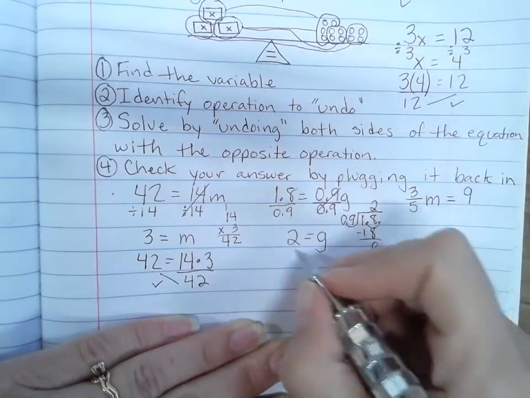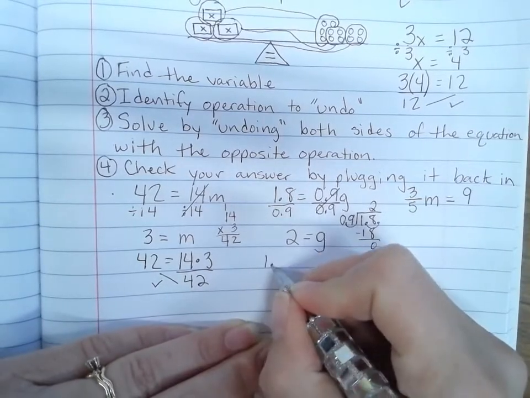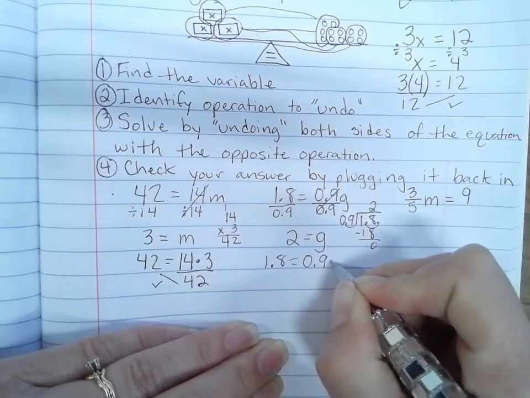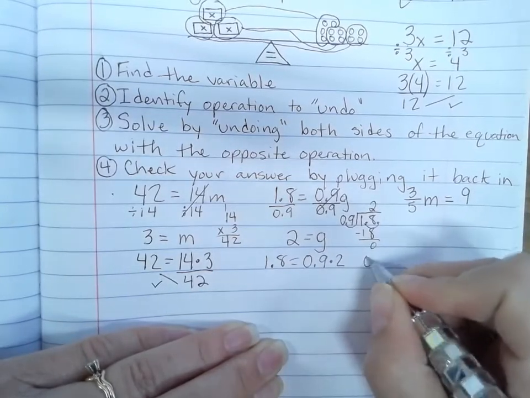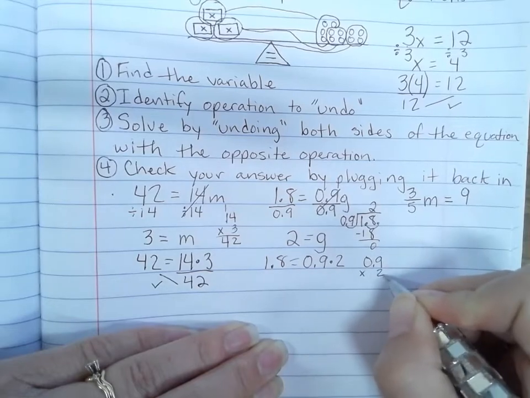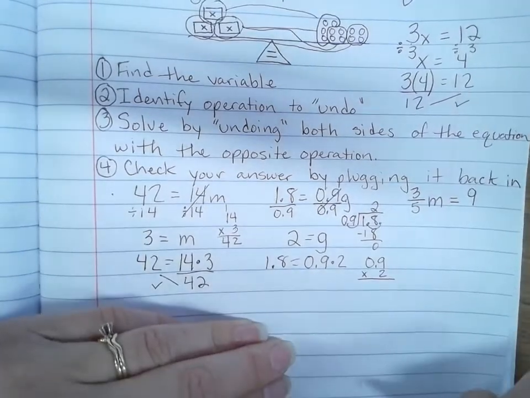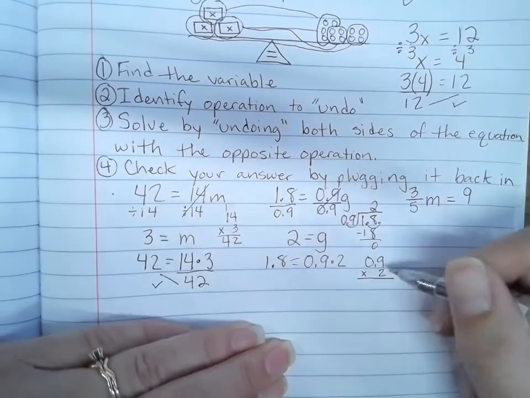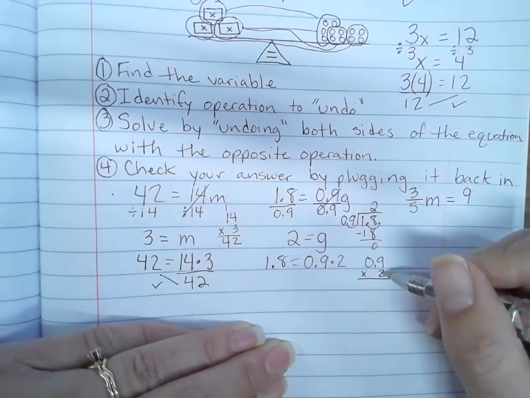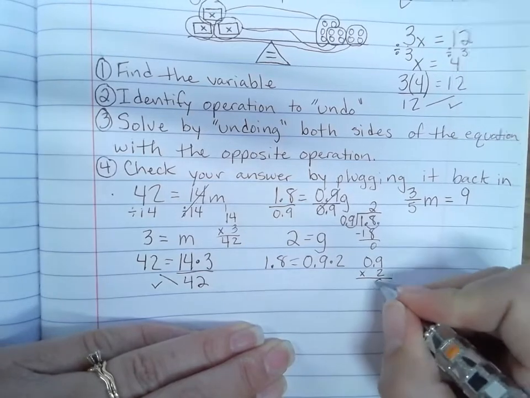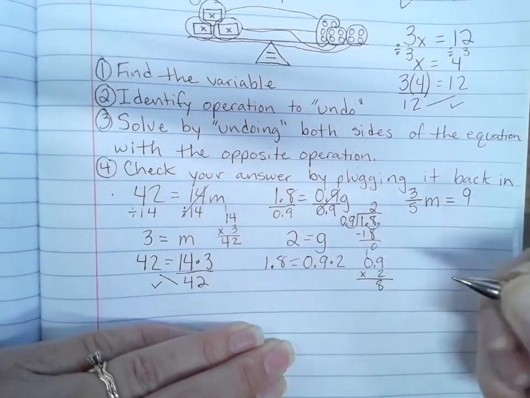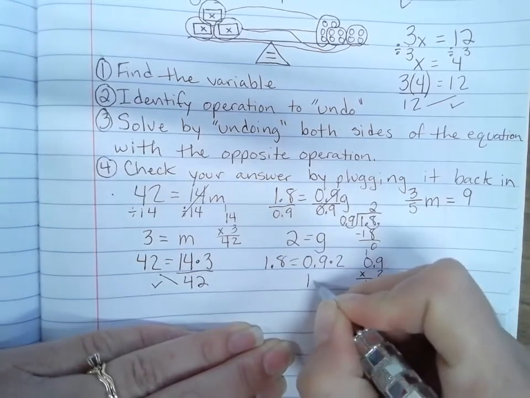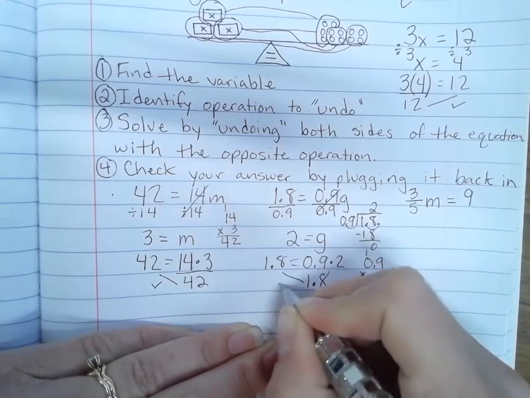Okay, check my answer, plug it back in. 1.8 equals 0.9 times 2. 0.9 times 2, just making sure that my work is correct. A lot of times you are right, but sometimes you're not, and if you just assume that you're right, then you're not sure if you don't check. So 2 times 9 is 18, regroup 1, 2 times 0 is 0, plus 1, and 1 place behind the decimal. So yes, I got 1.8. Those match.